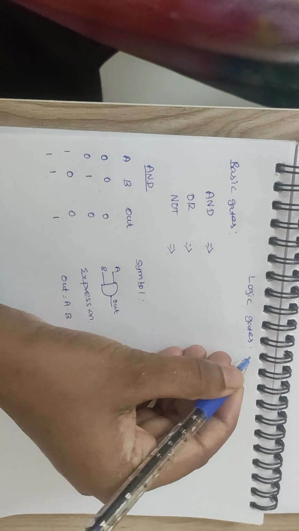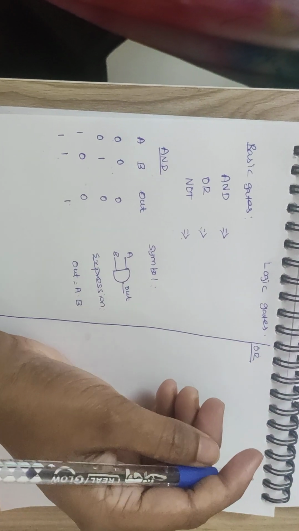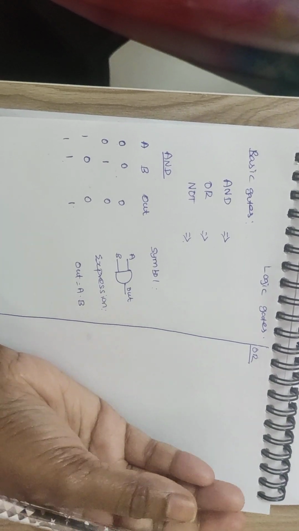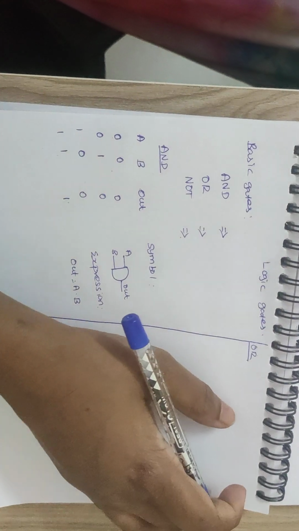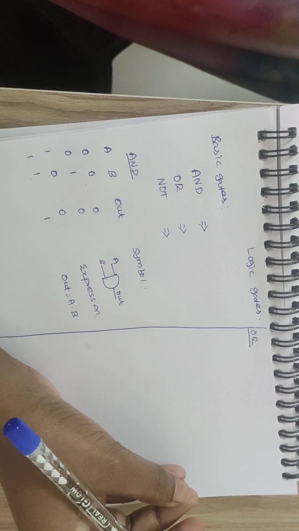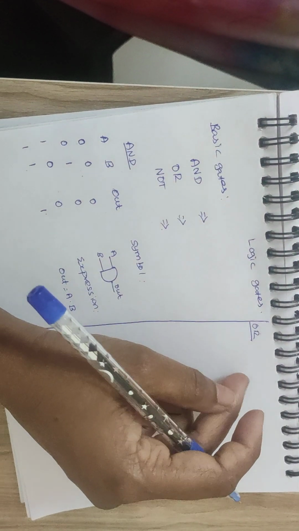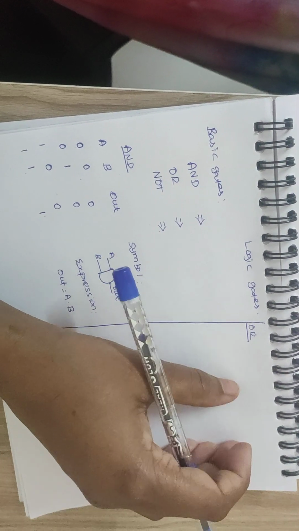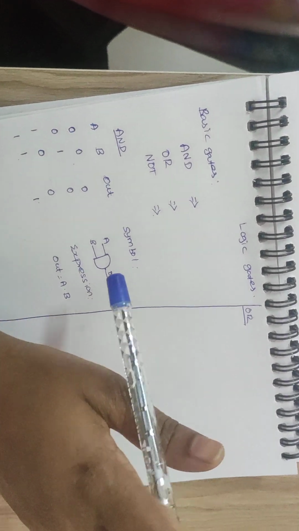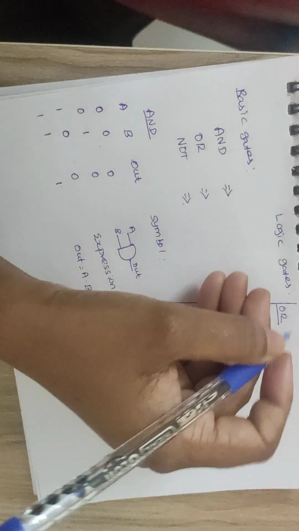Now with the OR gate, if you see OR, any one of the inputs could be 1 to make the output high. At least any one of the inputs should suffice to be 1 to make the output high. That is what OR implies. So A or B, any one of the inputs could be high to make the output high, not like AND. Here also we'll write the truth table.